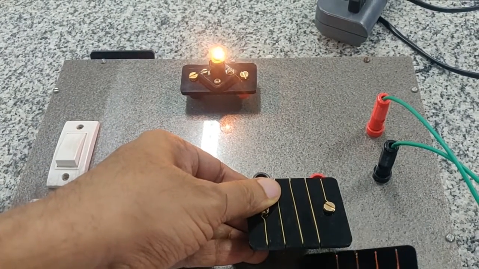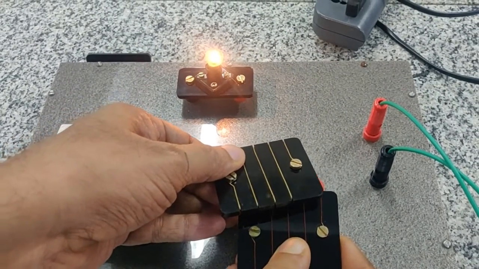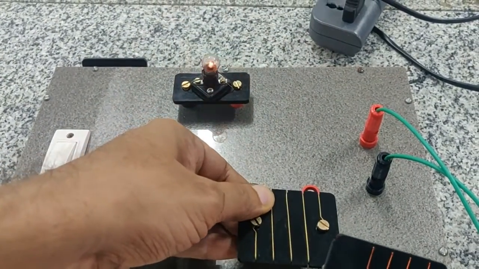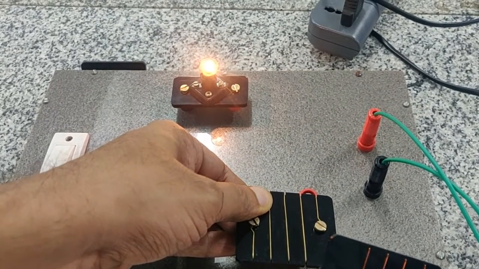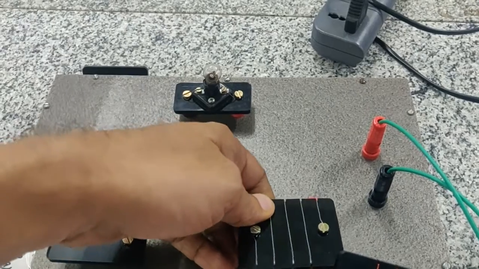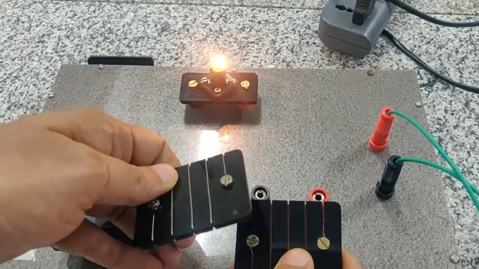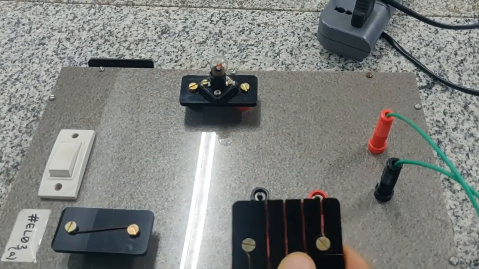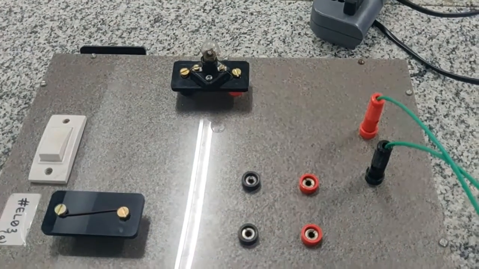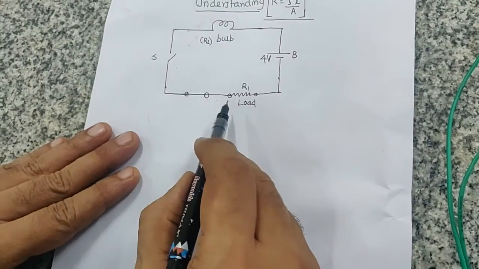You can see that the brightness would have reduced. So you see this brightness, and then the next one, the brightness has reduced a little bit, and finally the iron. So the brightness is the least. When you compare it with brass, it's quite significant. So the reason why this works the way it does can be explained by looking at the potential diagram.